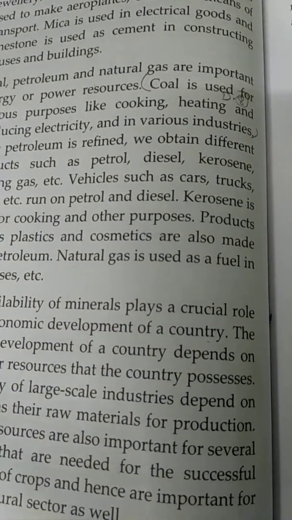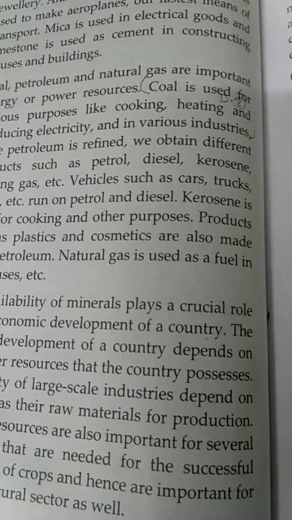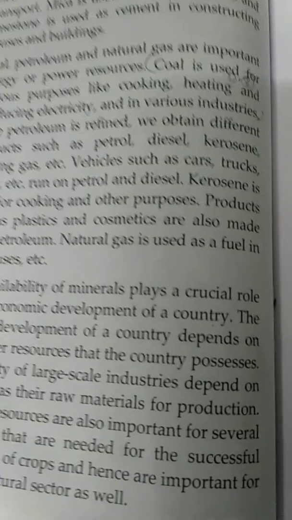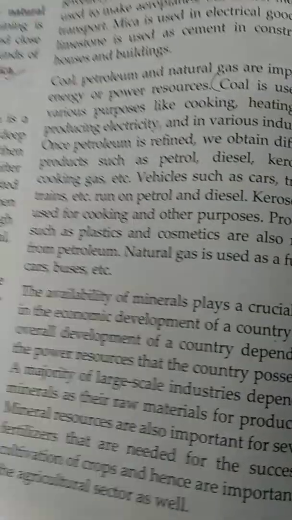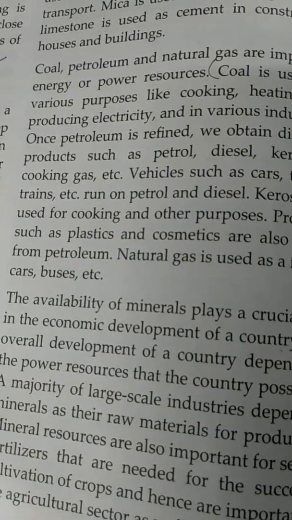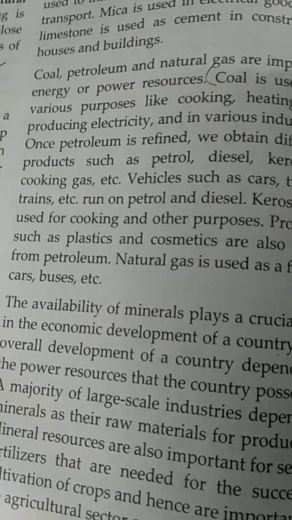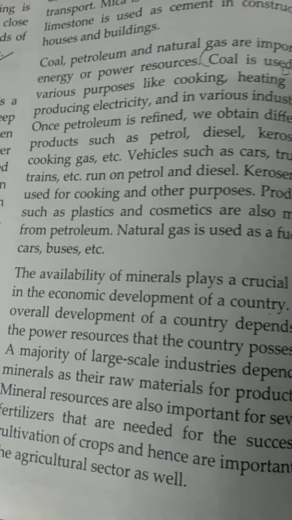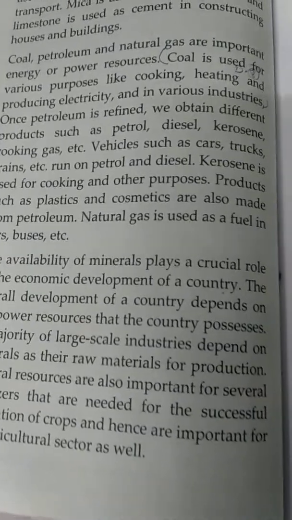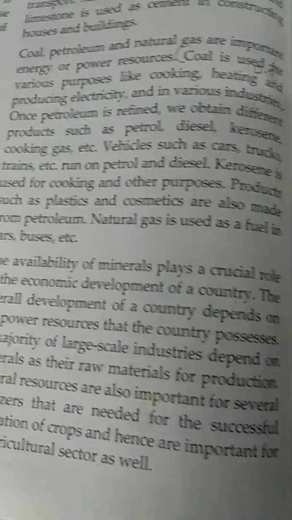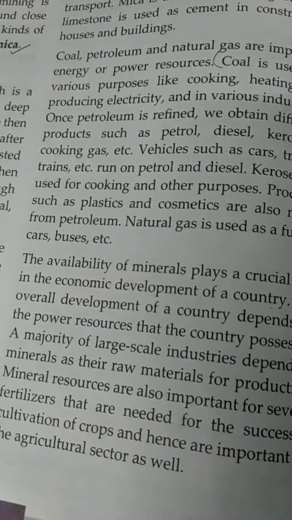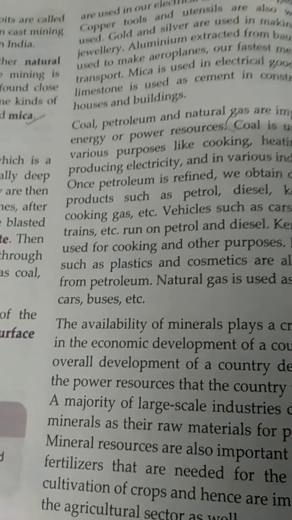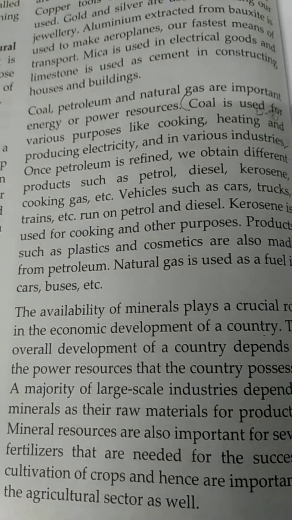Limestone is also used to color the houses. The white material or the yellow material to which the color is mixed and given, the color which you would like, but the white base is known as limestone. If you have seen people eating pan, you can see they put limestone on it, so that is also a type of limestone. Next is coal, petroleum and natural gases.